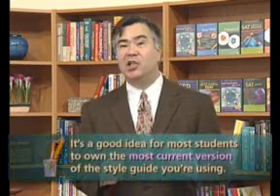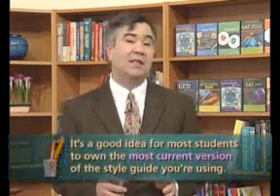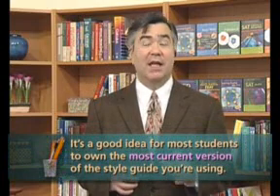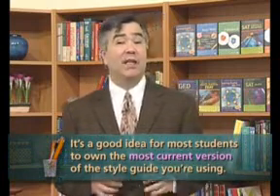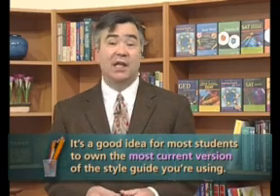All of these style guides are available in most libraries, and many of the style rules that you'll be using for your research paper are also available online. Nonetheless, it's a good idea for most students to own one of these guides in hard copy form, that is, to buy the book, preferably the one that's favored in your major field of study. If you're an English major or a French major, then get the MLA guide. If you're in the sciences, then get the APA or some other relevant style guide.